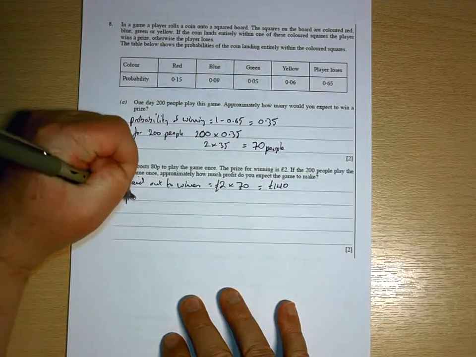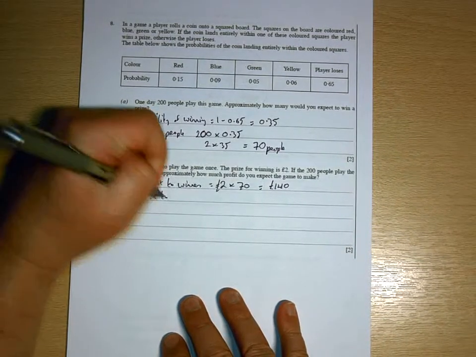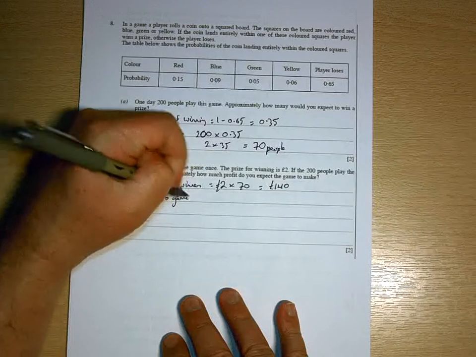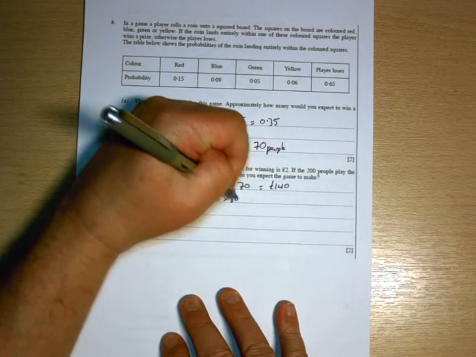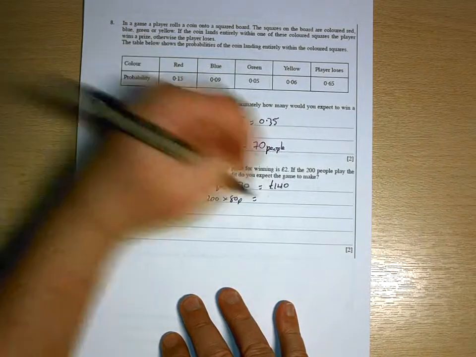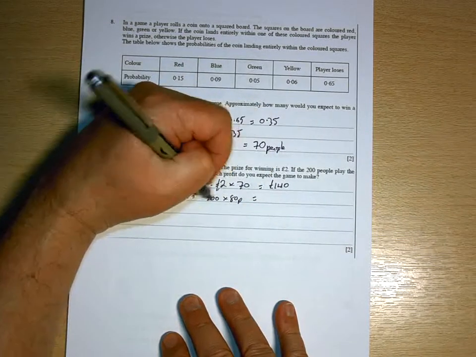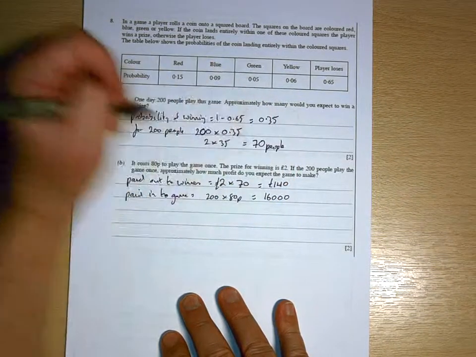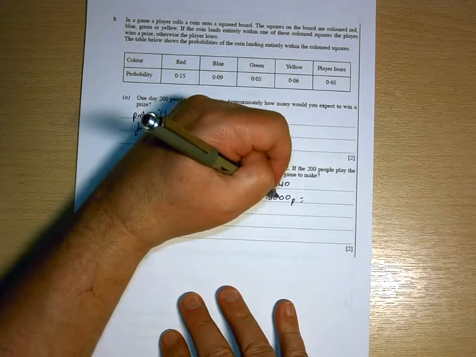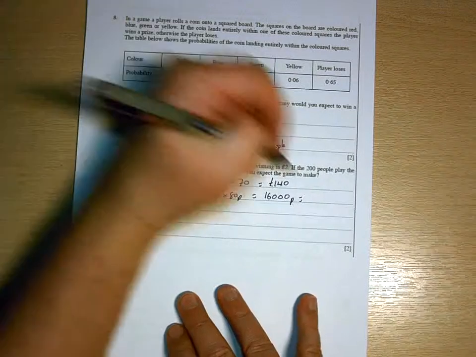So paid in to game will be 200 lots of 80p, which is going to be 16 followed by 1, 2, 3 zeros pence, which will be £160.